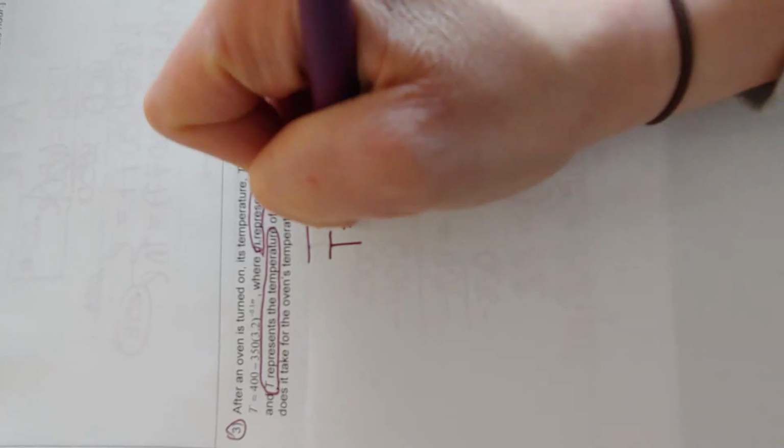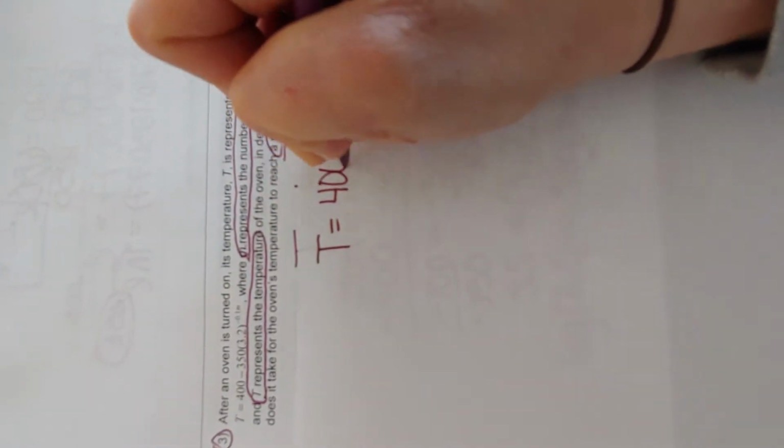All right, so let me write this formula. It's a little hard to see. T equals 400 minus 350 times 3.2 raised to the negative 0.1 m. All right, so that's the formula.